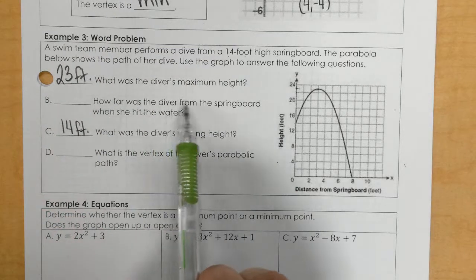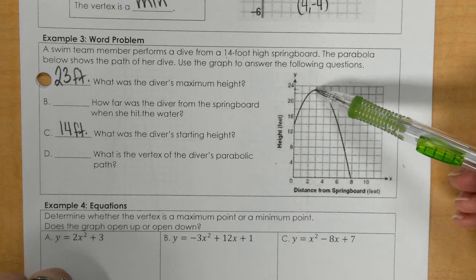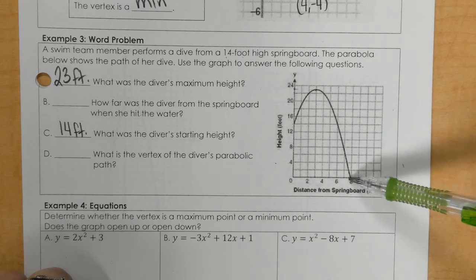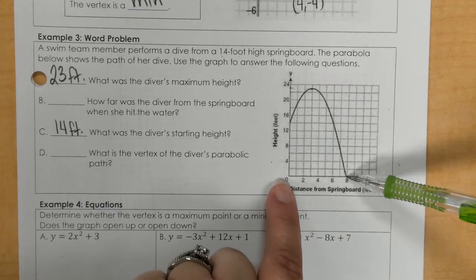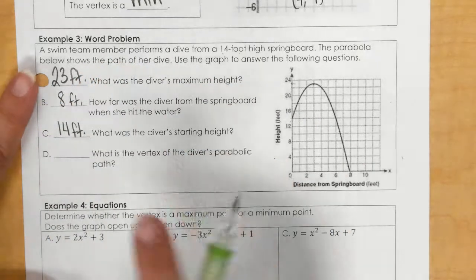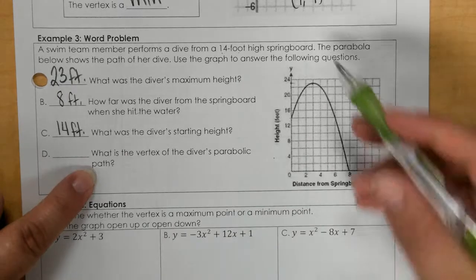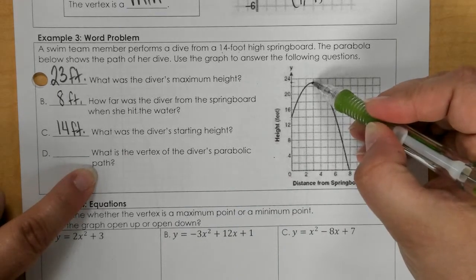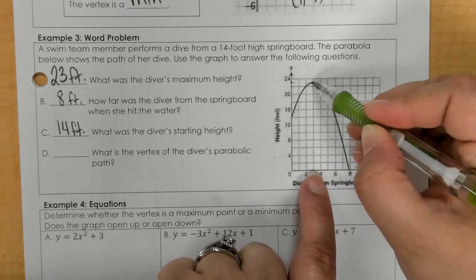How far was the diver from the springboard when she hit the water? So she's going up, she's to the very top, she goes down, and she lands here in the water. That is 8 feet from the springboard, or the diving board. So 8 feet. Then what is the vertex of the diver's parabolic path? So here's the vertex. That is over 3 and up 23.